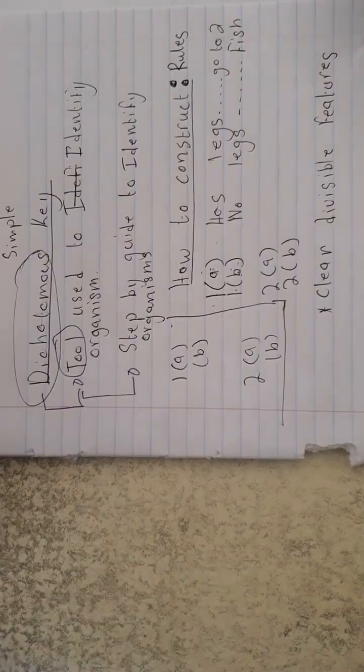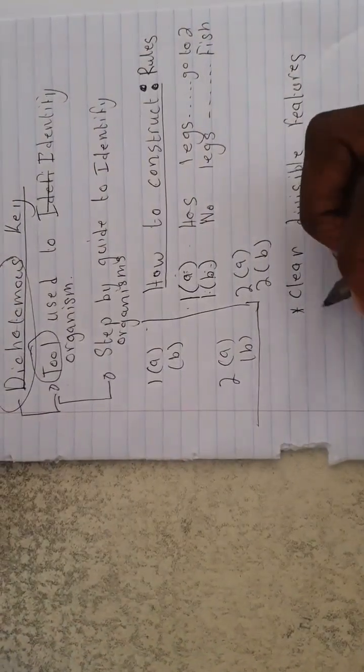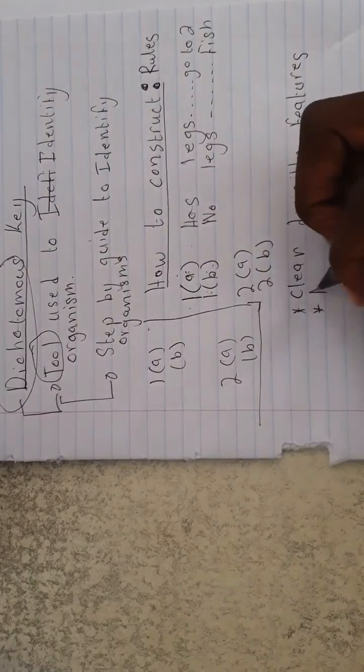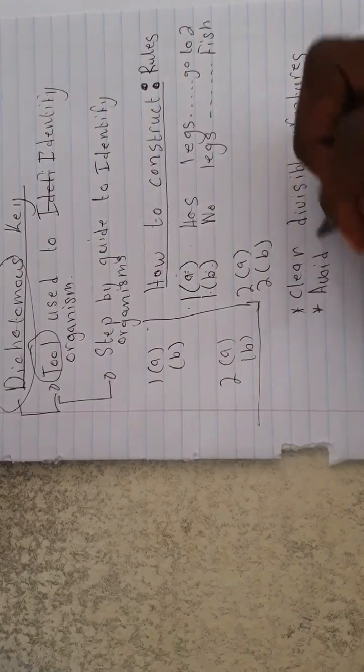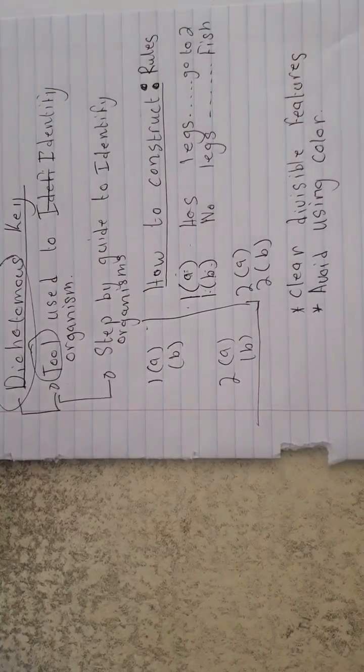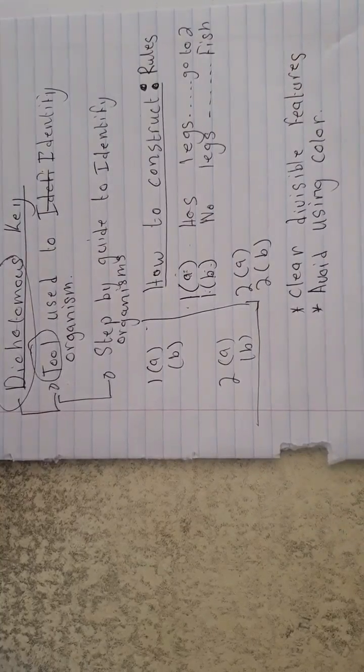Okay, now next thing that we do, I mean the third rule, is that you should avoid using color. You don't use color in the dichotomous key. You should avoid using color, as color can be very misleading, so we try to avoid that one.